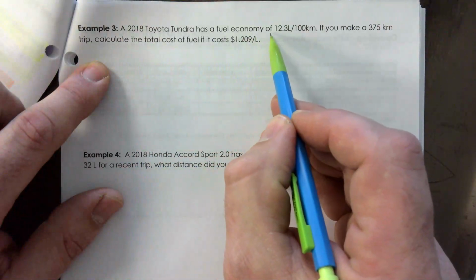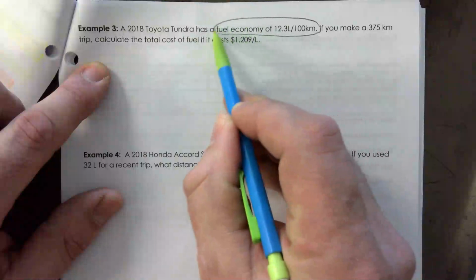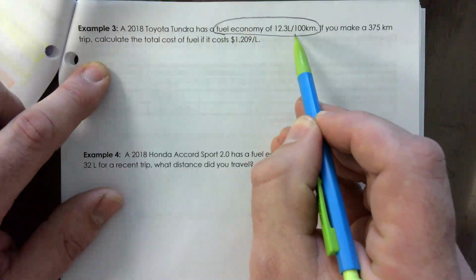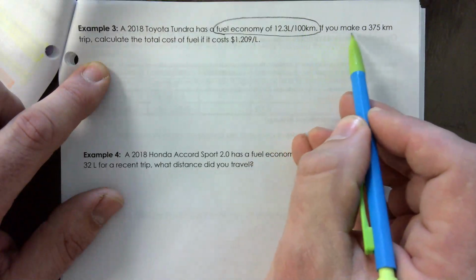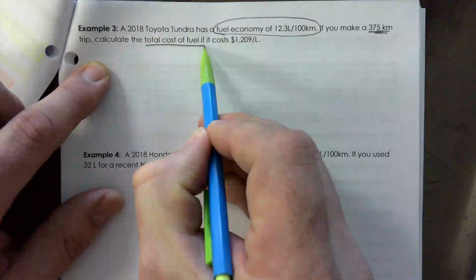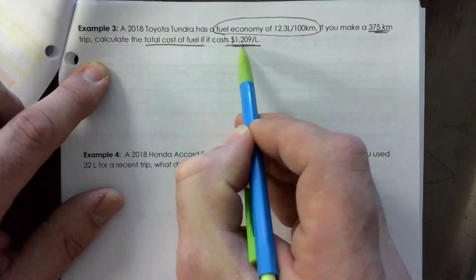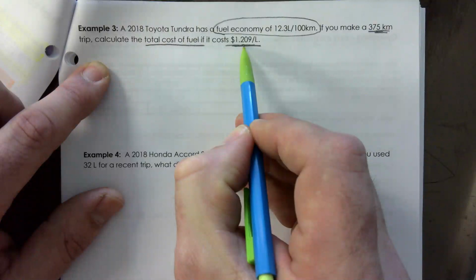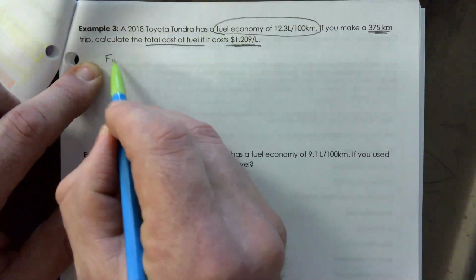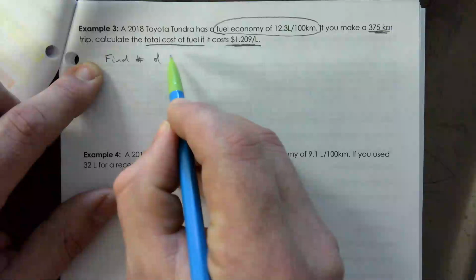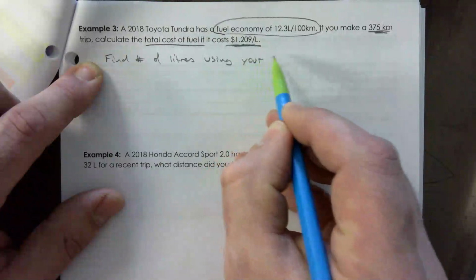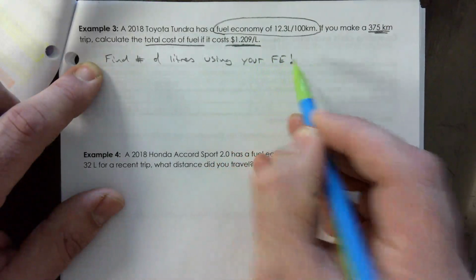Got it. So the fuel economy is given. Are you going to calculate it? No, right? It's already there. So that means you're going to have to calculate something else. If you make a 375 kilometer trip, what is the cost of fuel if it costs this much per liter? What do we need to figure out the cost of fuel? We need the number of liters, correct? Okay, so find the number of liters using your fuel economy, okay?